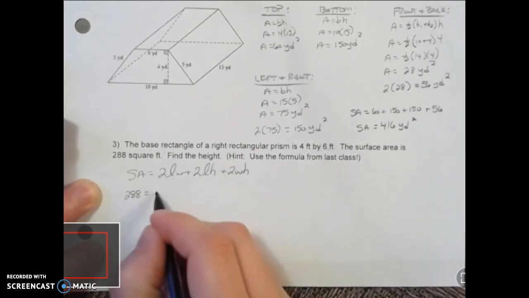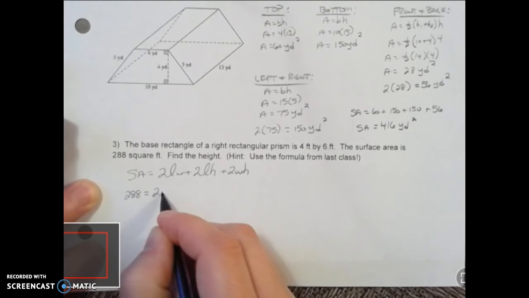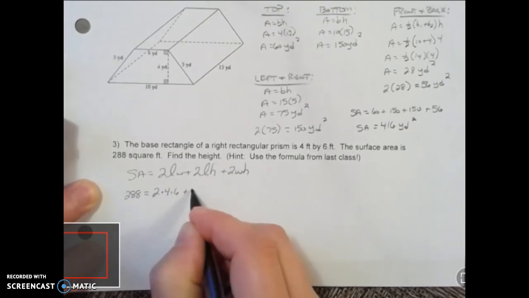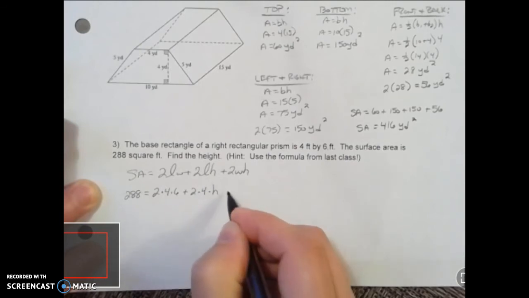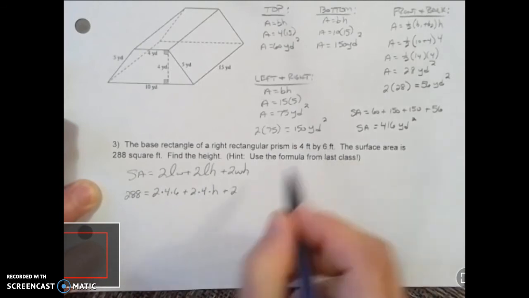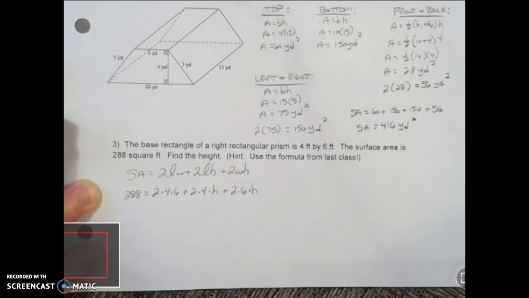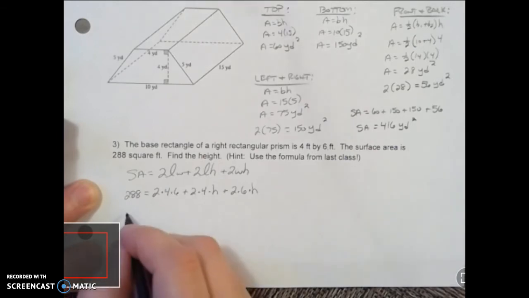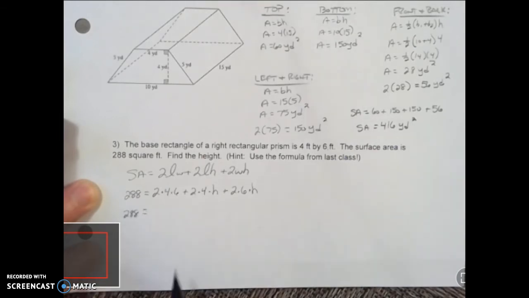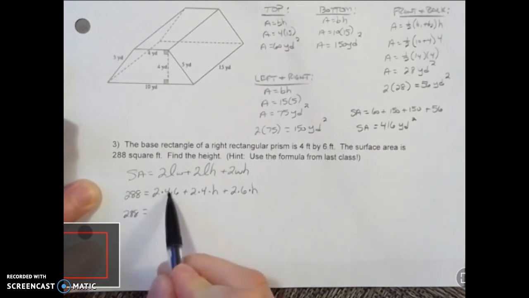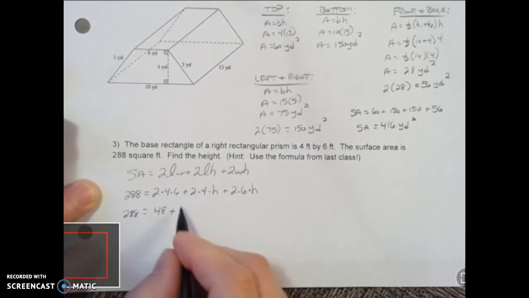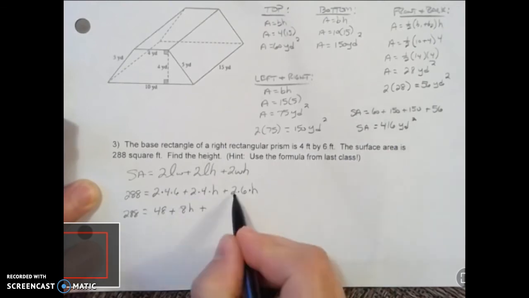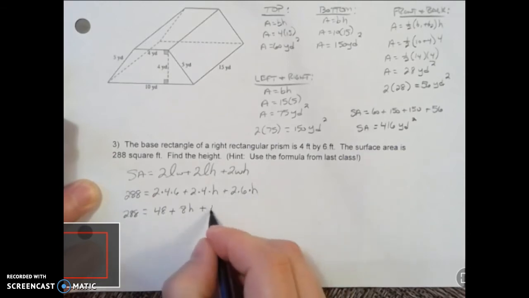So substituting in here, 2 times length times width, I'm going to have 2 times 4 times 6, plus 2 times, I'm going to use 4 for the length, times h, the height is what we're looking for, plus 2 times the width, I'm using 6, times h, the height, again, that's what we're looking for. I'll evaluate any multiplications that I can do first, so 288 is going to be equal to 2 times 4 is 8, 8 times 6 is 48, plus 2 times 4 is 8, 8 times h is just 8h, plus 2 times 6 is 12, 12 times h is 12h.